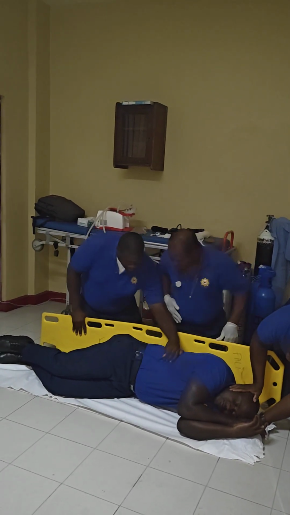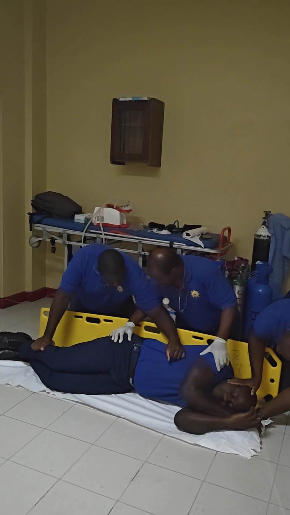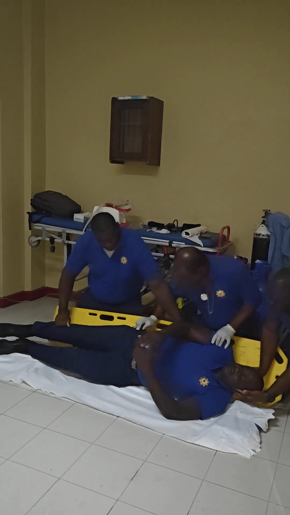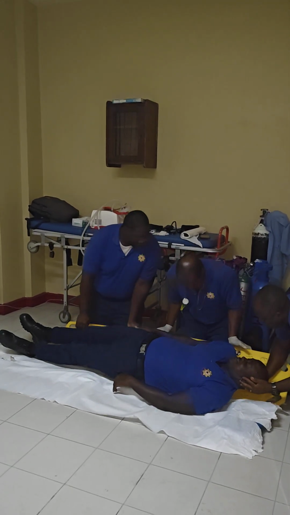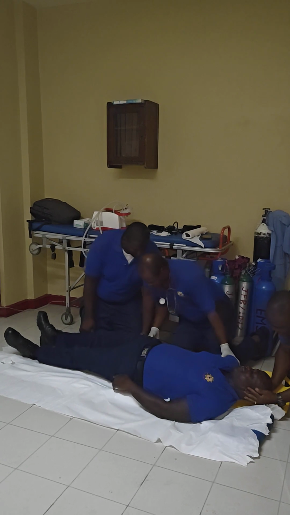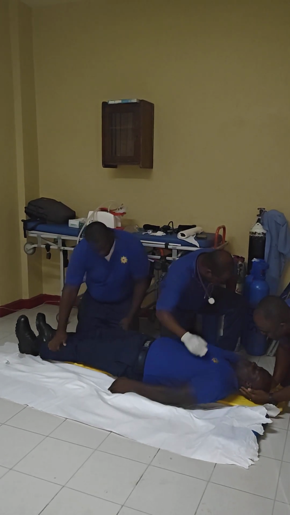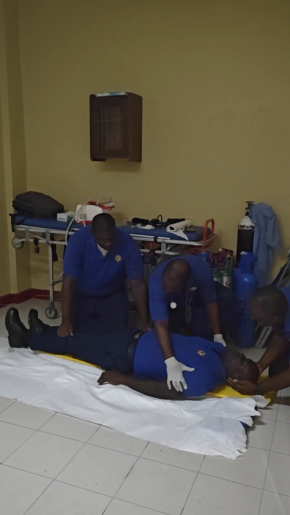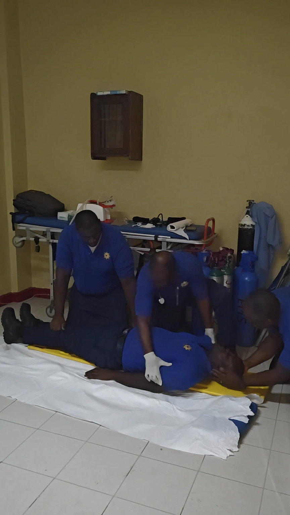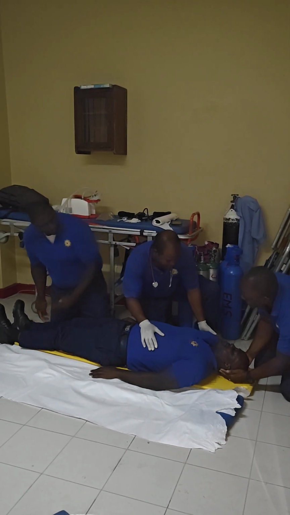Alright, we are going to interchange hands. From here, we're going to log roll the patient onto the spine board. Go down and up a little and align the patient onto the backboard. So we'll go down and then up. Alright, patient is aligned on the backboard.